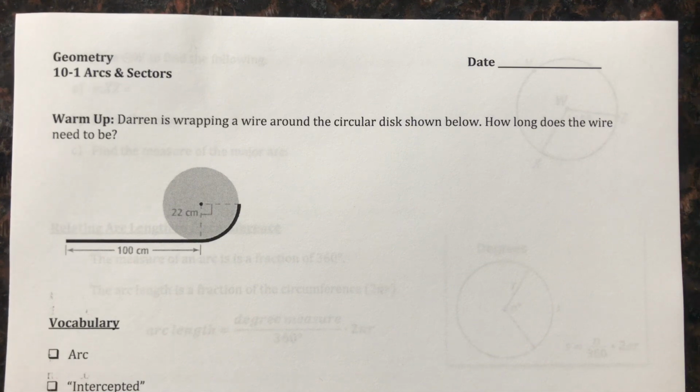There's going to be certain times throughout the lesson where I will ask you to pause the tape, and you will be able to do some practice problems on your own. All right, so we are ready to begin.